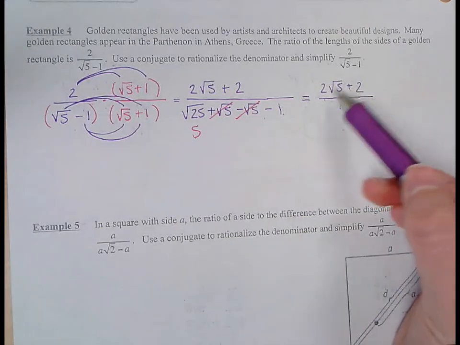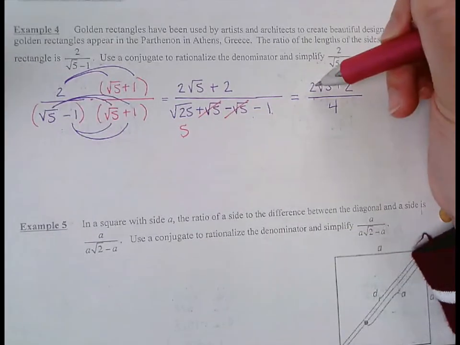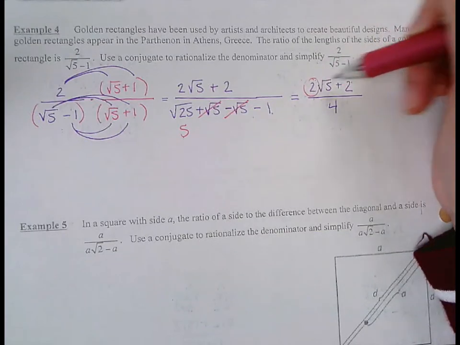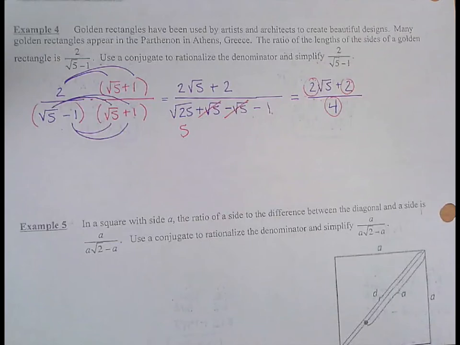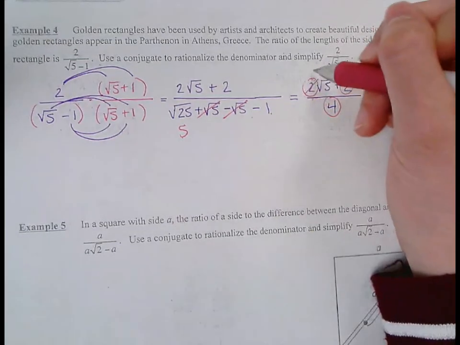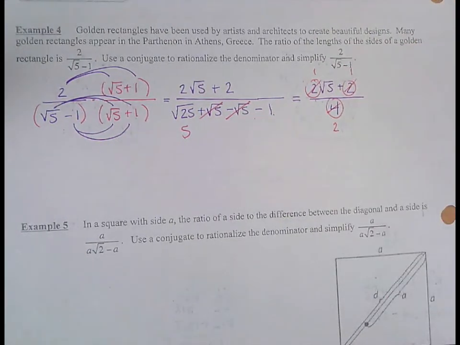I can't add those together, the 2's, because they're not like terms. But then what I can do from here is, because both terms on the top, the 2 in front of the square root, this 2, and this 4, those can all be divided by 2, so I should divide them by 2 to simplify. So the 2's on the top become 1's, the 4 in the denominator becomes a 2.